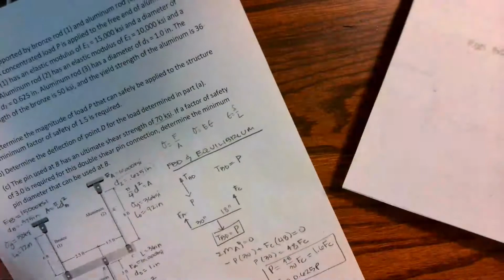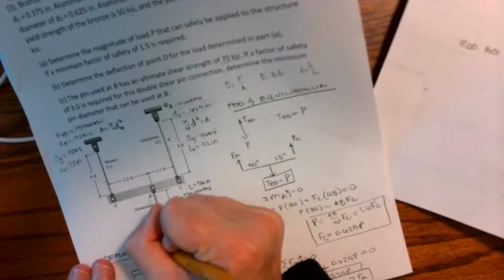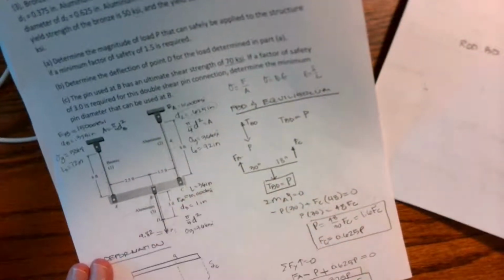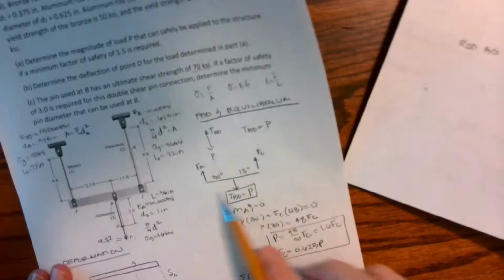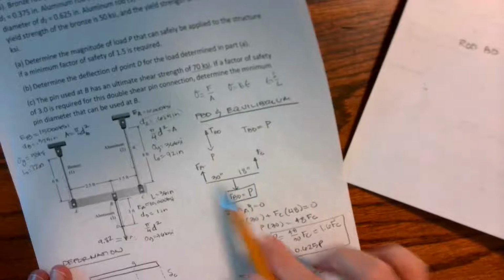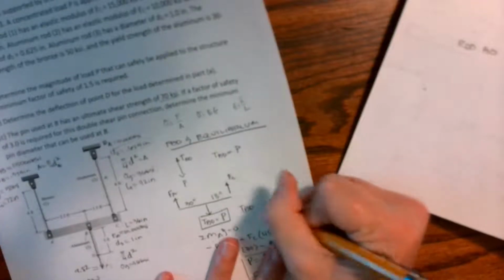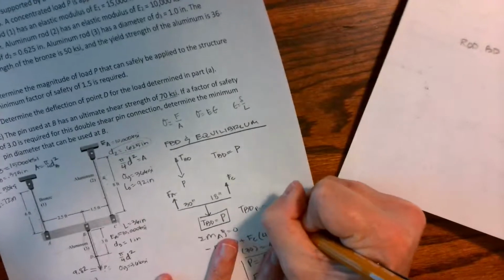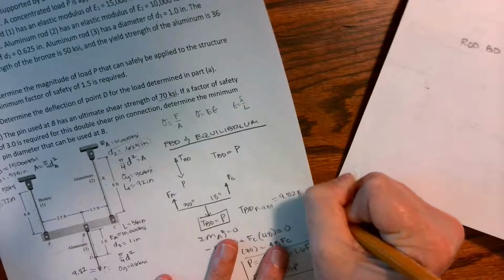So let's go back and look at our picture here. So P equals 9.82. And if P equals 9.82, well, I can go through the statics again to determine the force in each of these, or I already have them written out. So the tension in BD when P equals 9.82 is 9.82 kips.